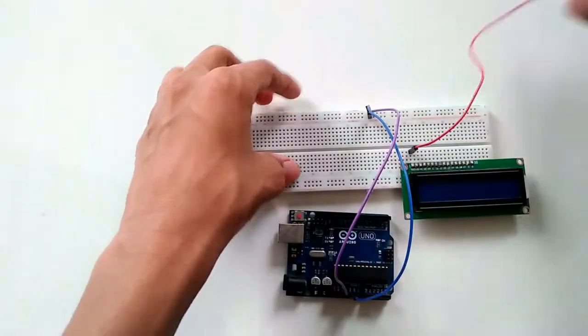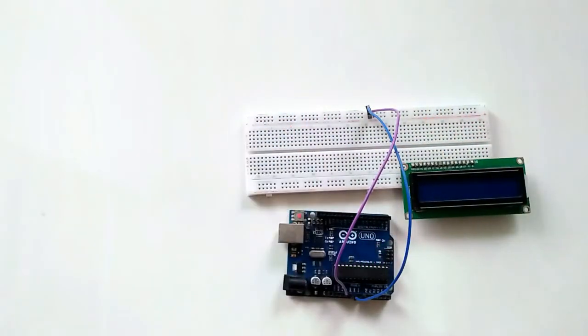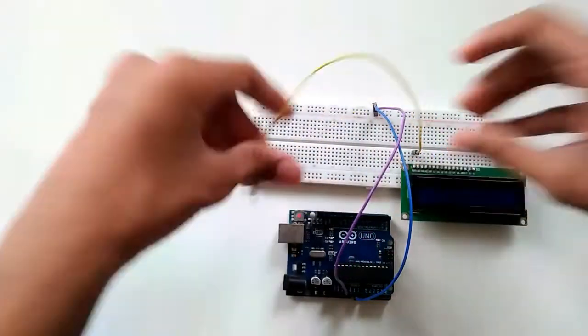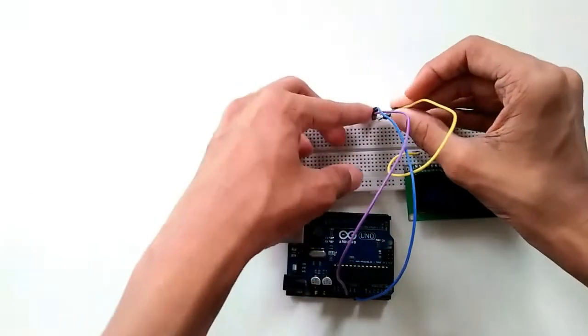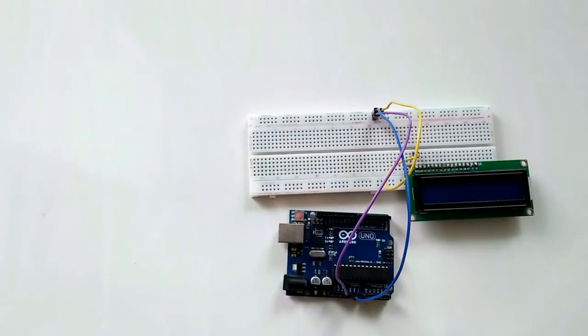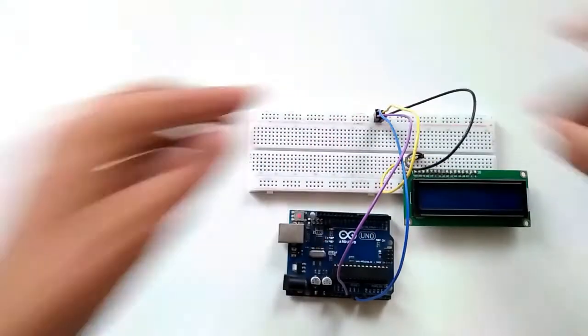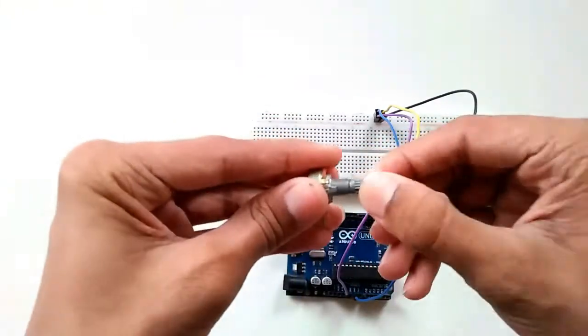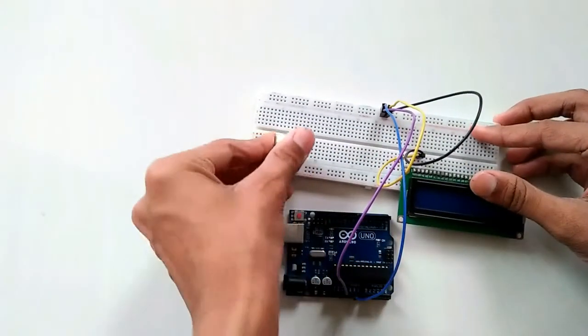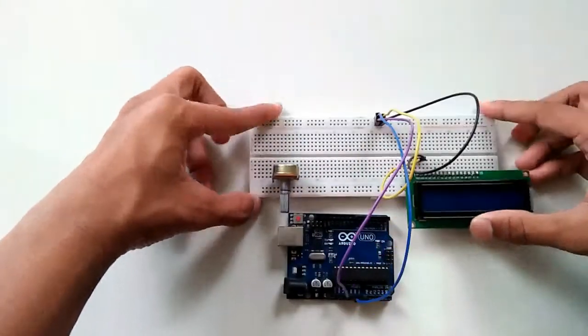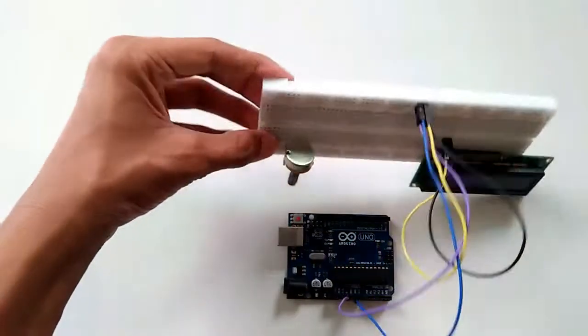Now let's go to the connection of the LCD. Take a jumper wire and connect the first pin, the VDD pin, with the ground pin of Arduino. Then connect the second pin, the VSS pin, with the 5-volt of Arduino. Then take a potentiometer and connect it on the breadboard.